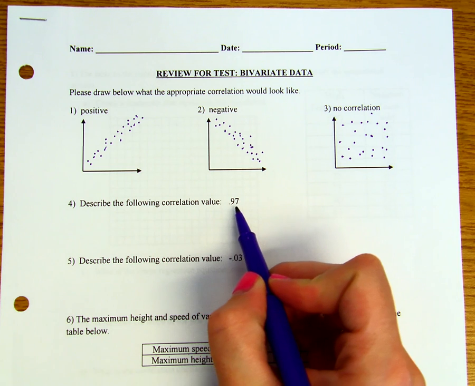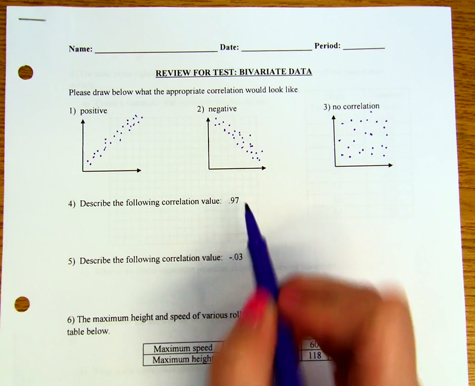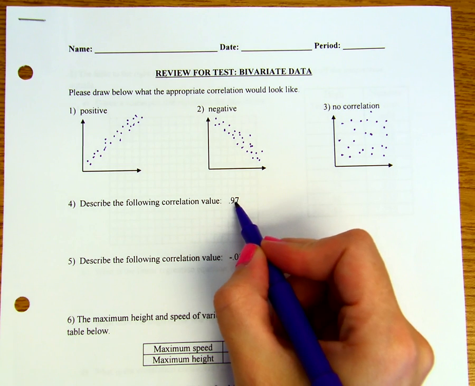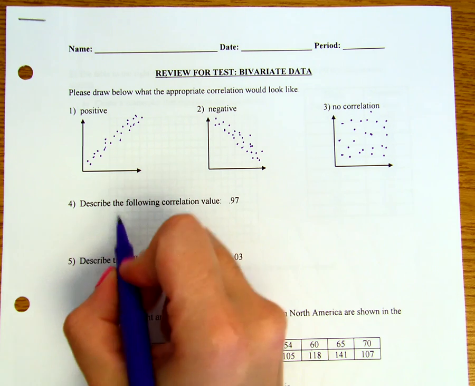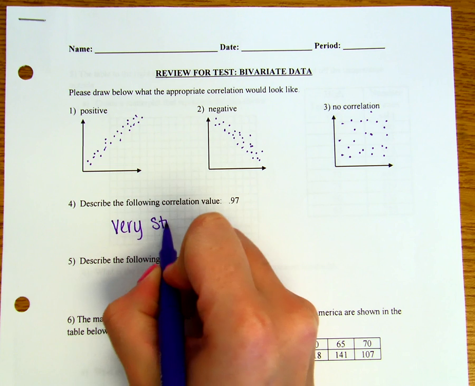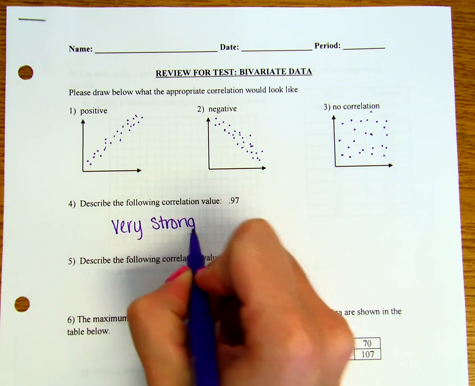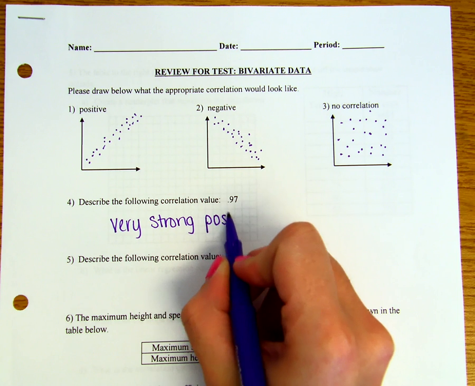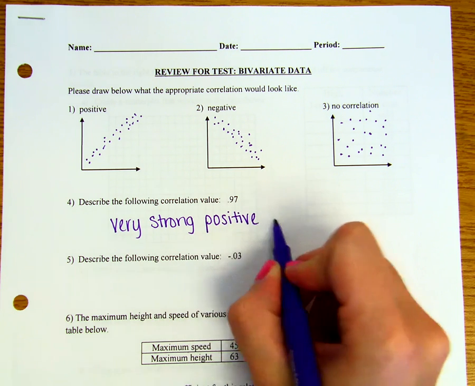So, describe the correlation value. So, 0.97, our correlation value. Remember, we have to describe it by strength and by direction. The strength is how close it is to 1. So, 0.97 is very close to 1, so we'd say very strong. And because this is a positive number, we'd say positive correlation.